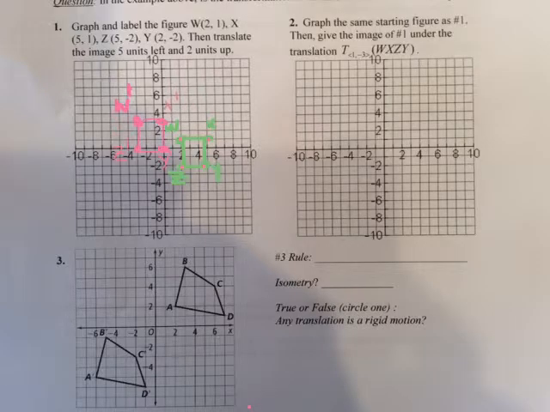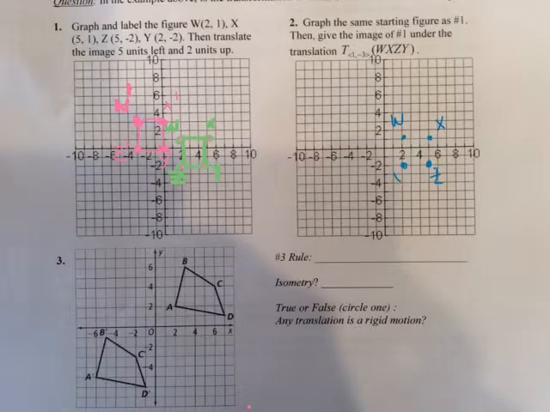We're going to do the same thing with number 2. So we're going to graph those same points and then follow the translation that they gave us. So we had (2, 1), (5, 1), (5, -2), (2, -2). And it's W, X, Z, Y.